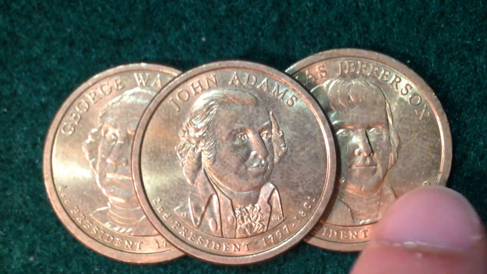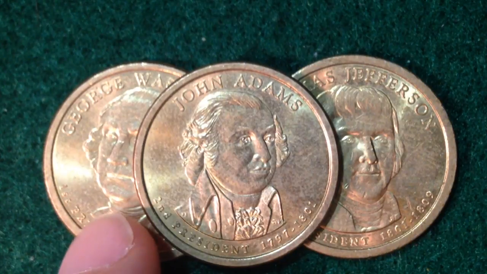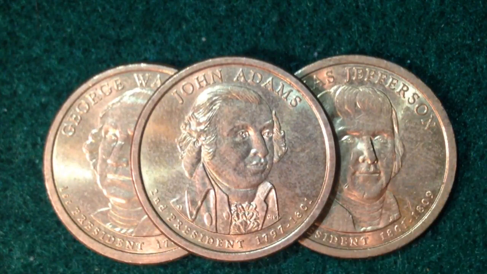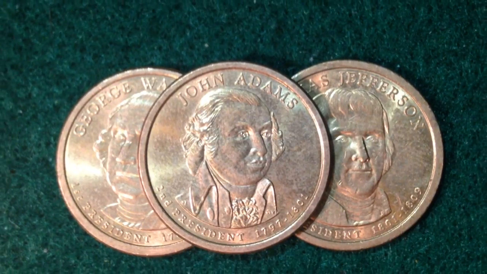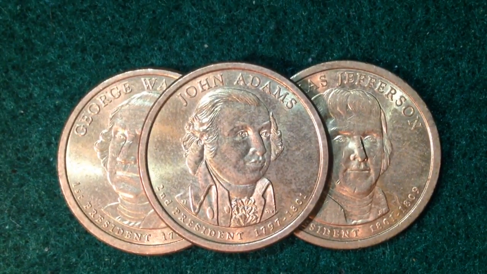So these first three right here are going to have the most frequent errors. However, if you've got one from Millard Fillmore, that's going to be worth a lot more because the mint kind of corrected themselves after they realized that so many errors came out with these first three coins. Now that's all I've got basically for today, so keep your eye out for the first three years for missing edge lettering. Those were made in the tens of thousands, as well as really any edge lettering going throughout the coin series.